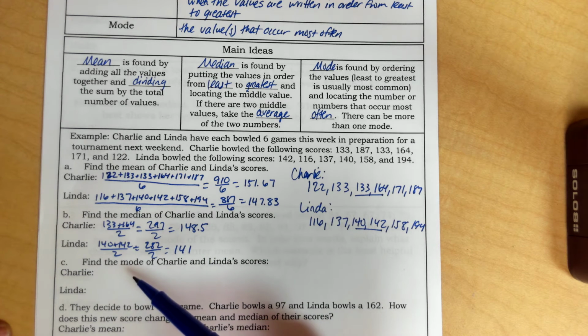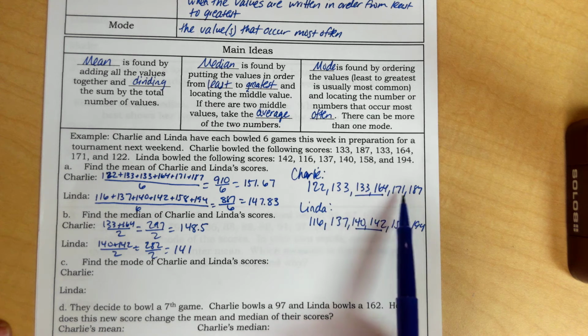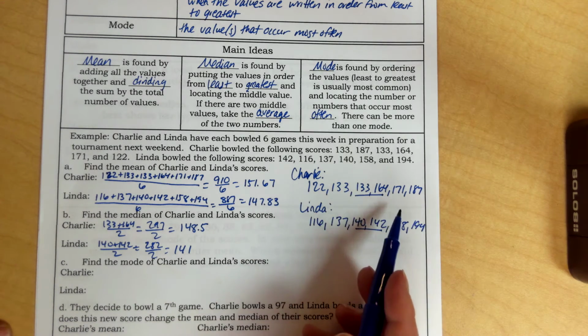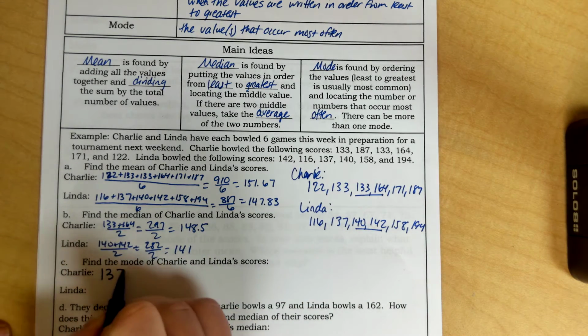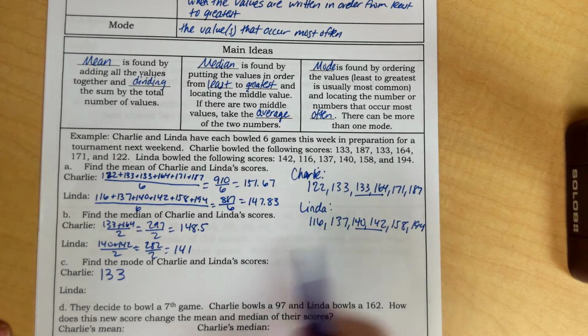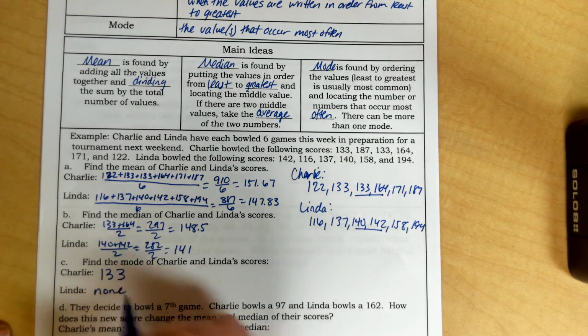Now mode for Charlie, he has 133 that presents itself twice. No other numbers come more than once, so Charlie's mode is going to be 133. And Linda has 6 different scores, so there is no mode for her.